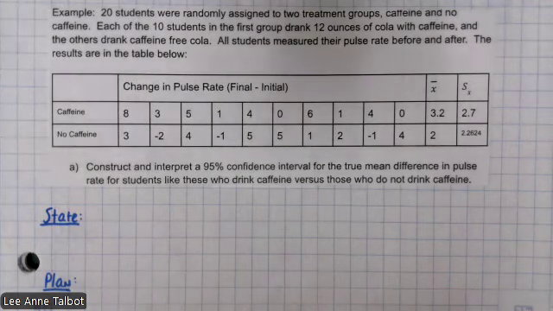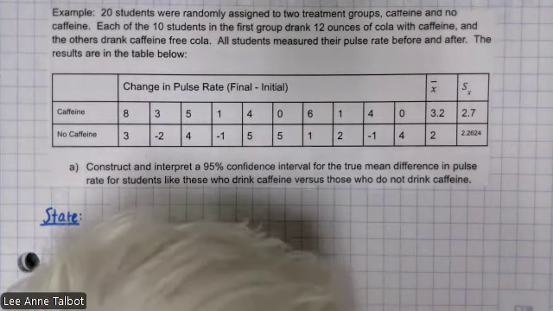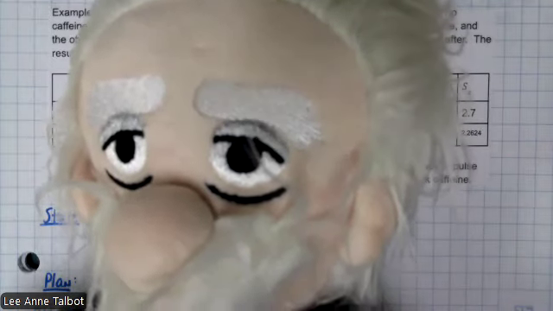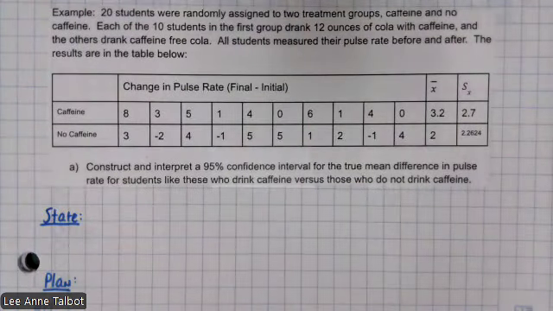Construct and interpret a 95% confidence interval for the true mean difference in pulse rate for students like these who drink caffeine versus those who do not drink caffeine.